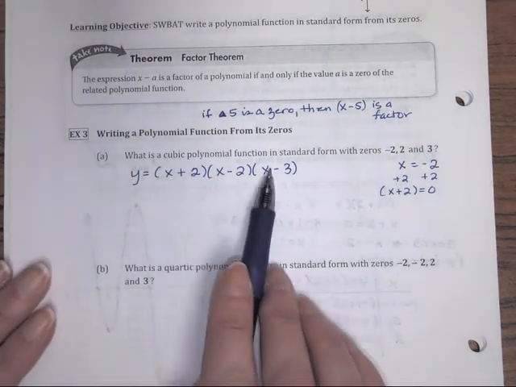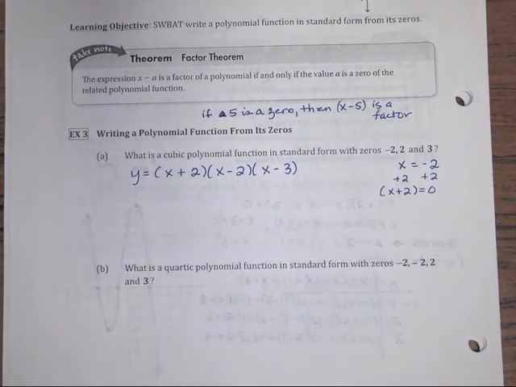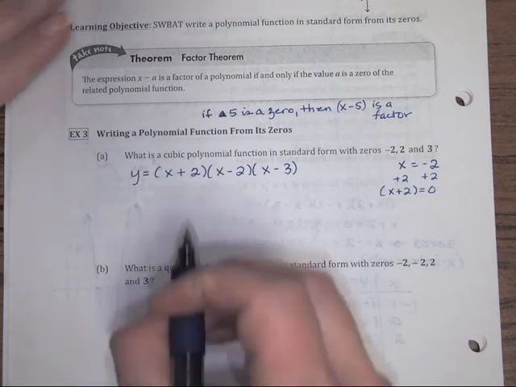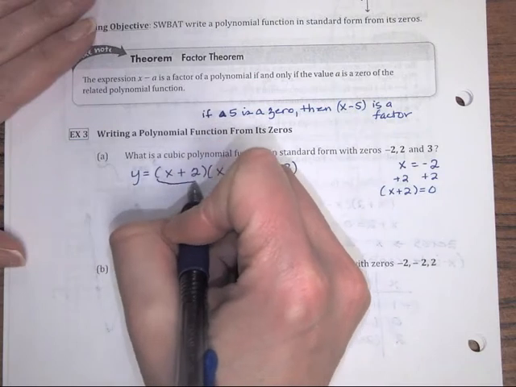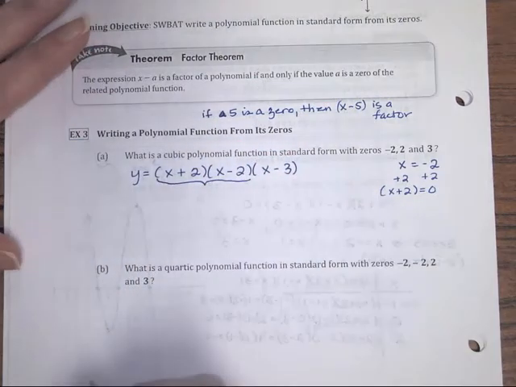So now that we've got these three factors, we've got to write this in standard form. At the end of class Wednesday, we actually did this on the board. The first thing you're going to do is use some FOIL. Can't FOIL 3, got to do 2 at a time. So we're going to do just these two.